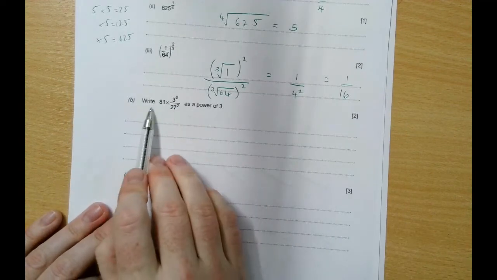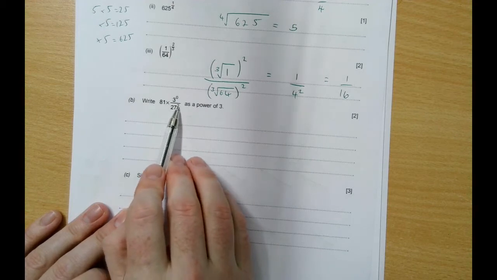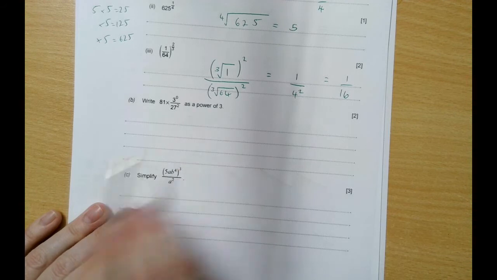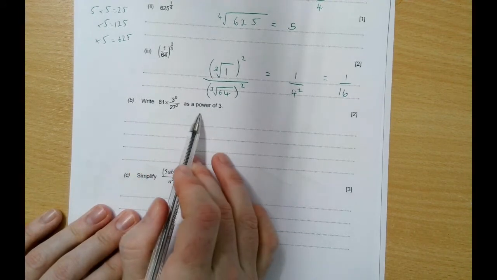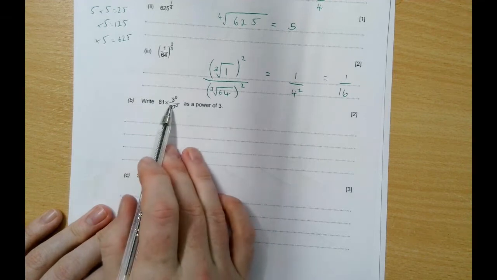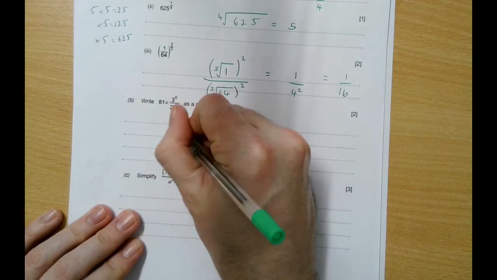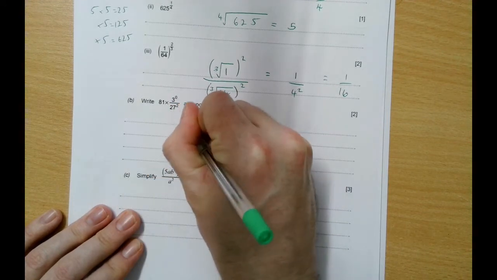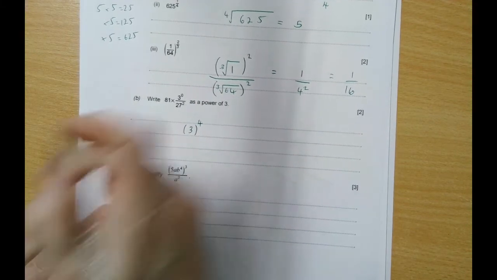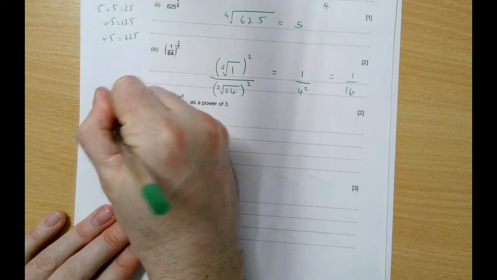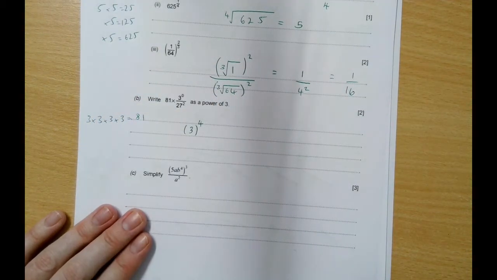This one here, it says write 81 times by 3 to the power of 0 times by 27 squared as a power of 3. Well, they're giving you a big hint here that you're going to be wanting to change everything to powers of 3, but even if they didn't, always have a look at the smallest number and see if they go into these numbers here. So I know that to make 81, it would be 3 to the power of 4, purely because it's come up in this video so many times. However, you just go through and work out what that is, okay? So that's why I can change that to that.